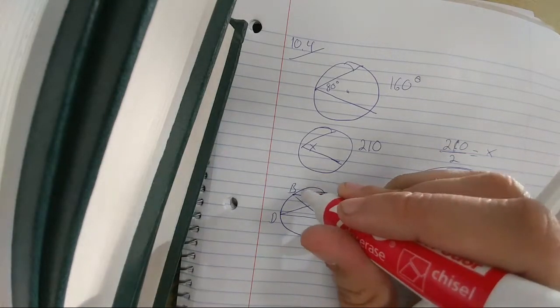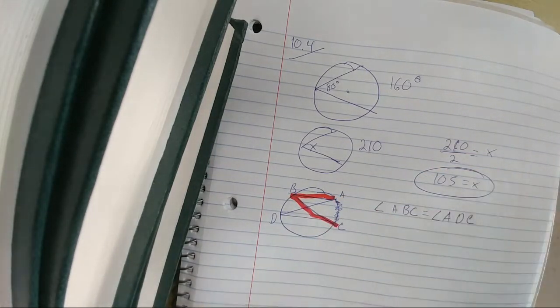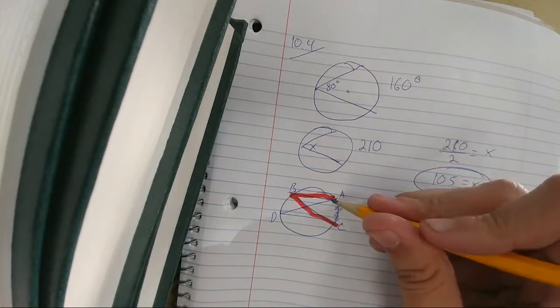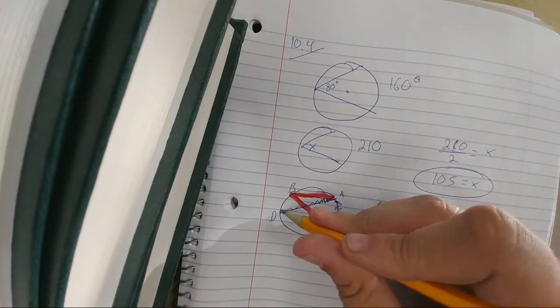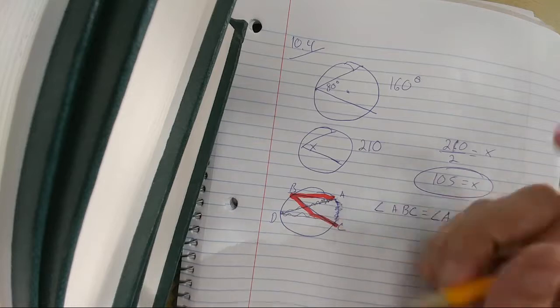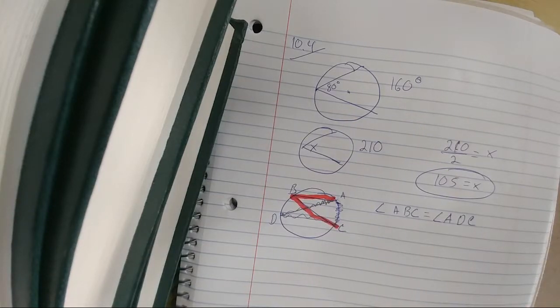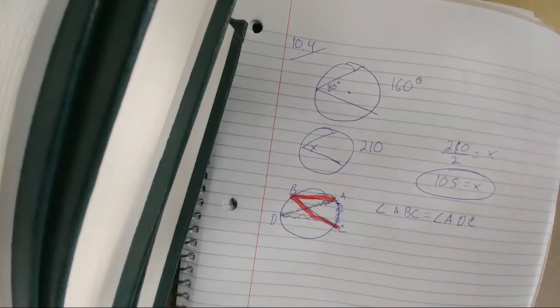Because they share the same opening, they have to be equal to each other. I've done enough equal to each other problems, so not much to talk about there. What else? I think that's pretty much what you need.